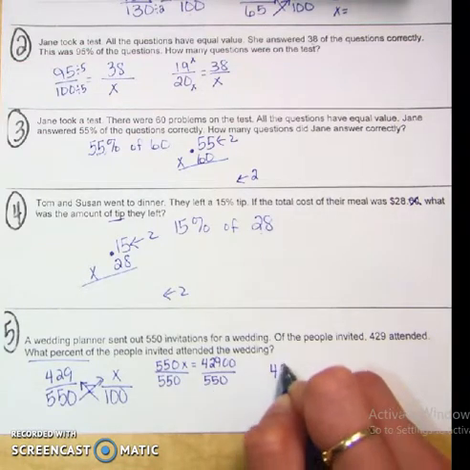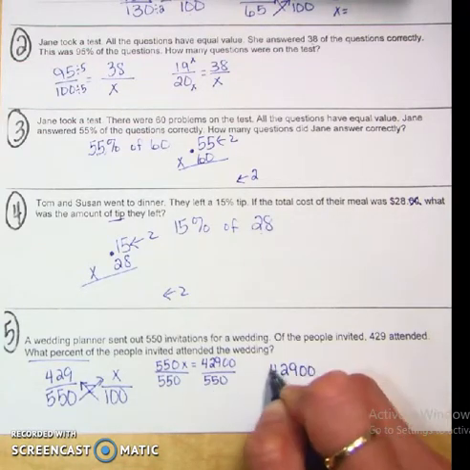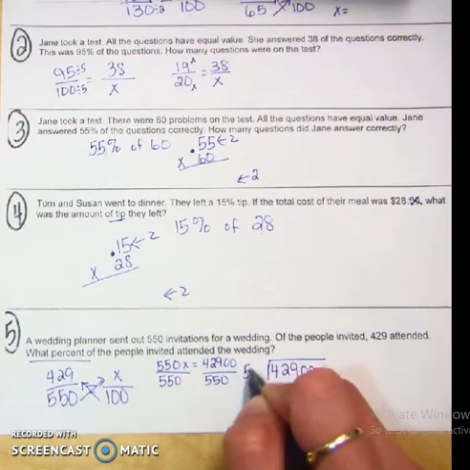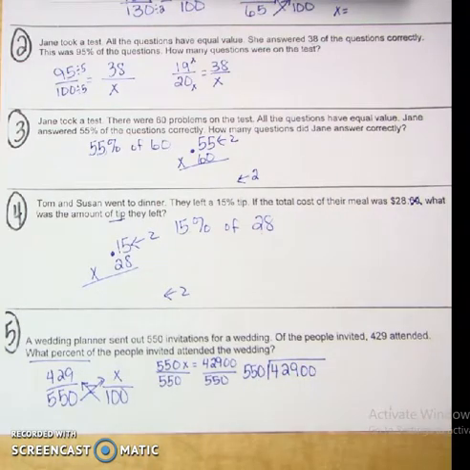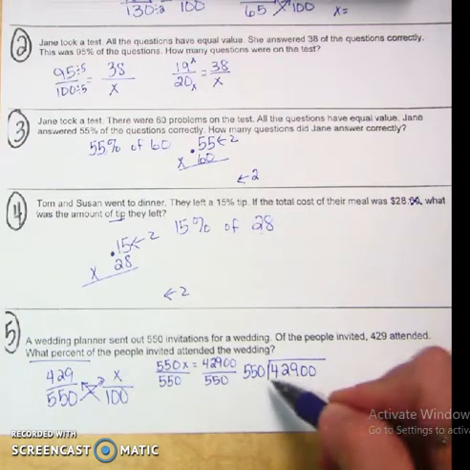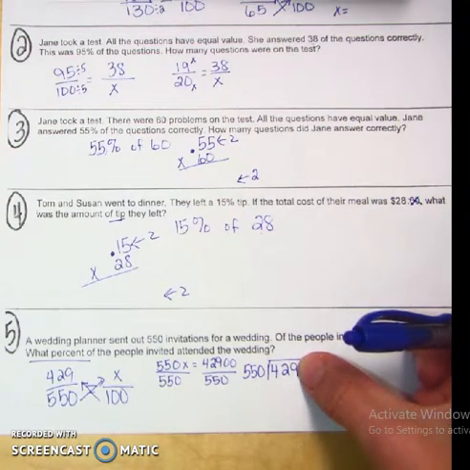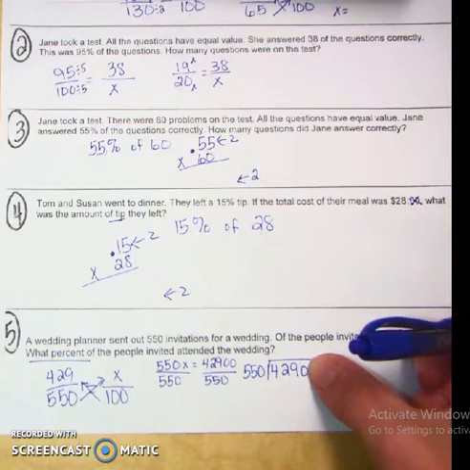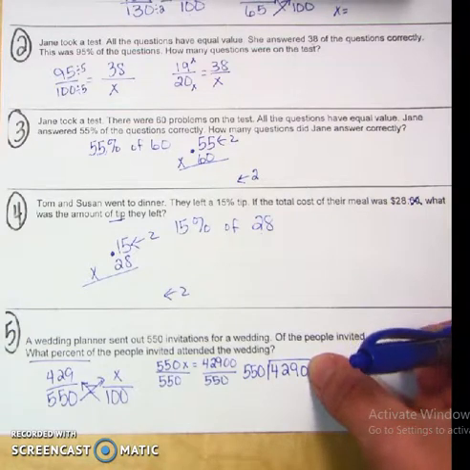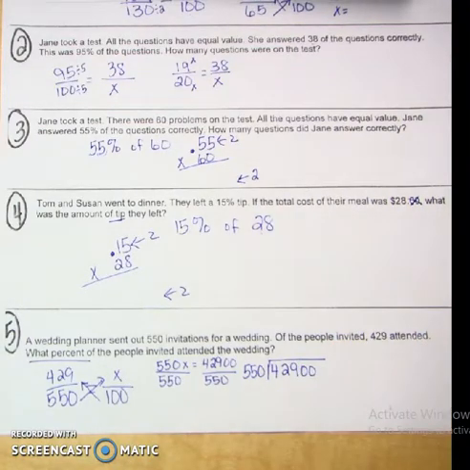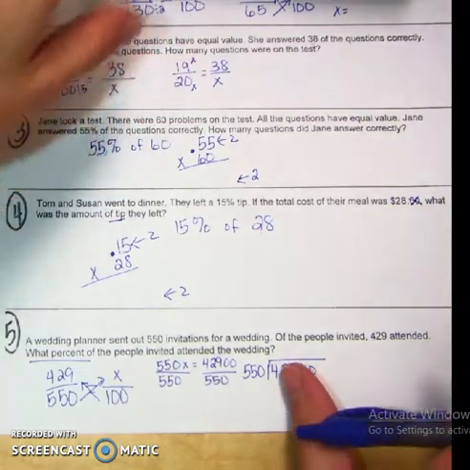So I'll have 42,900 divided by 550. And if you have taken the time to watch this video, then grab your calculator and divide that. 550 won't go into 4, it won't go into 42, it won't go into 429, it will go into 4,290. So now you just divide that and see what you get.